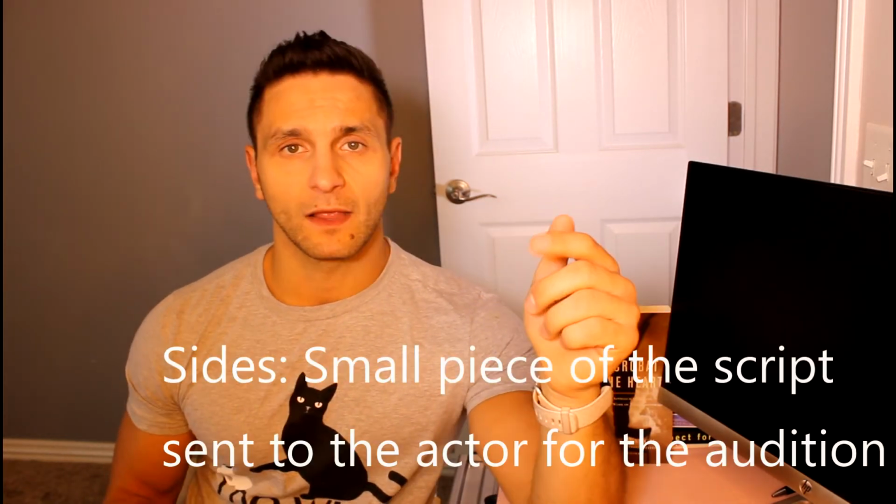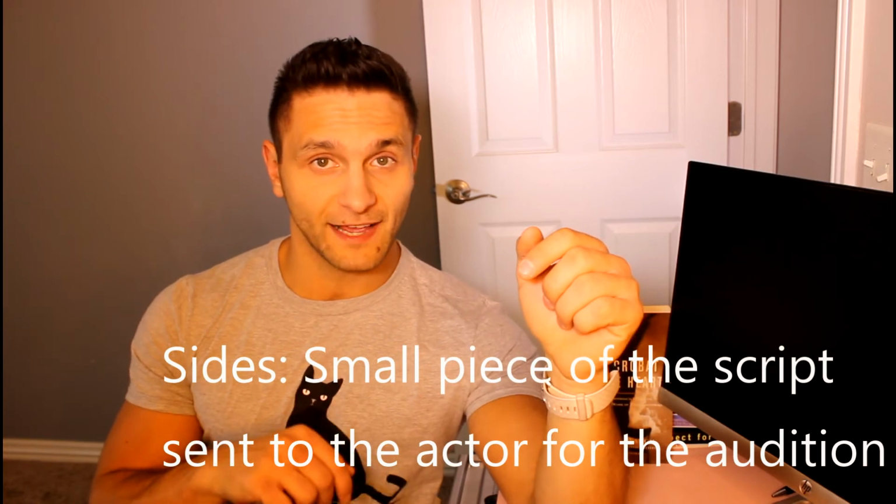The lessons we're going to be going over are objectives, obstacles, tactics, point of view, and quick memorization, all for audition purposes. Here's why this is important. You're going to walk into an audition, or you're going to be sent an audition, and you're going to be sent a small piece of the script that we call sides. If it's in theater and it's a play that has been done before, go out and buy the script. I cannot tell you this enough.